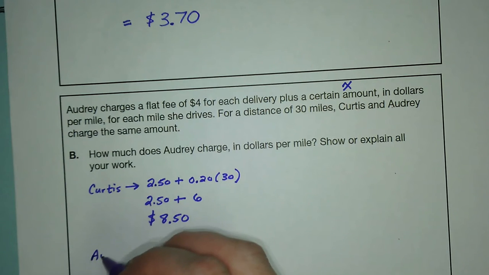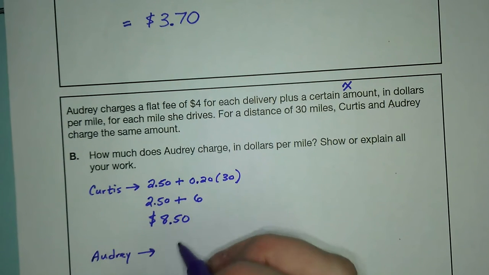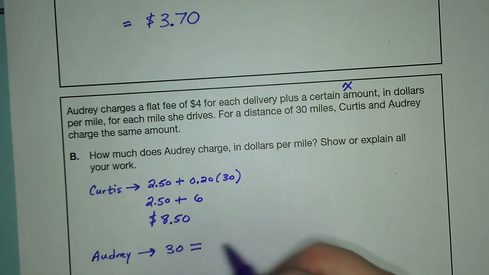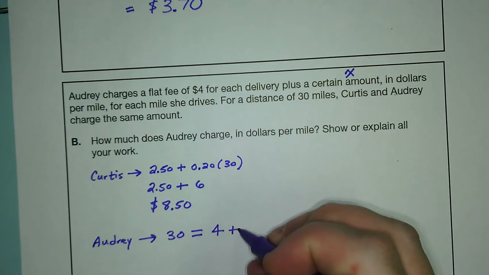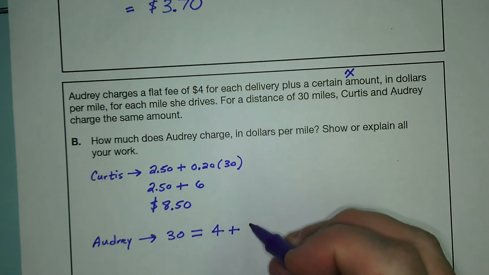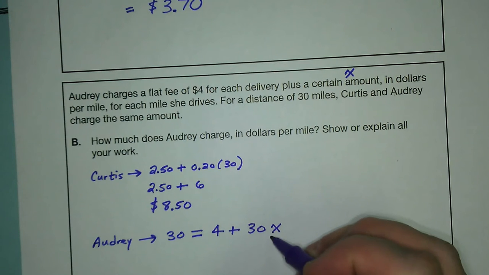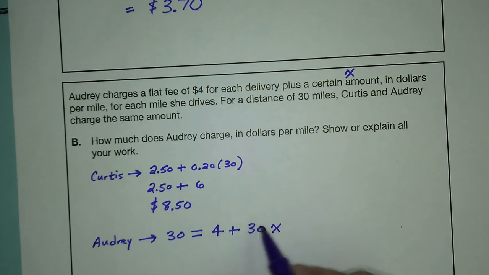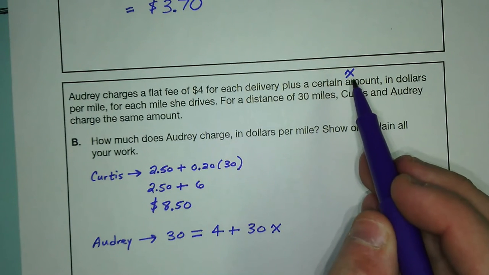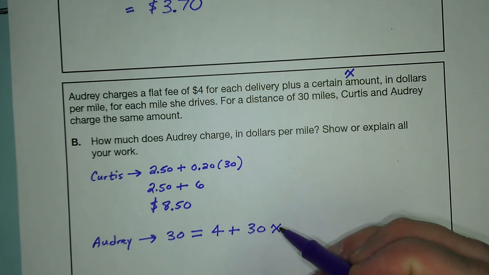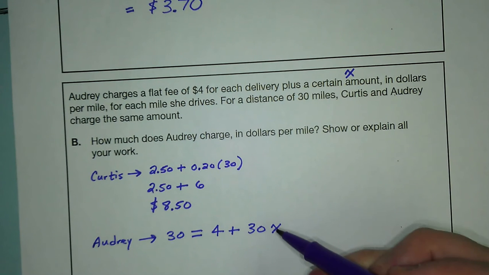So Audrey is also going to be 30, but for Audrey it's now $4 every time, plus some unknown per mile charge times 30 miles. So here X is the unknown per mile charge. See, for Curtis it was 20 cents, but for Audrey we don't know it, so we're calling it X for now. Okay, so 30 miles times something.